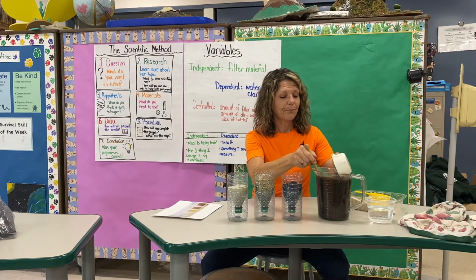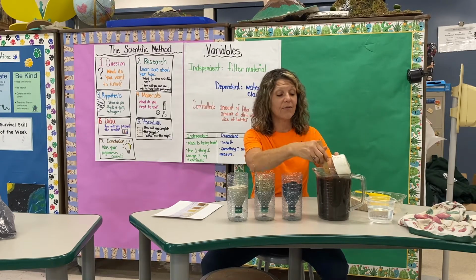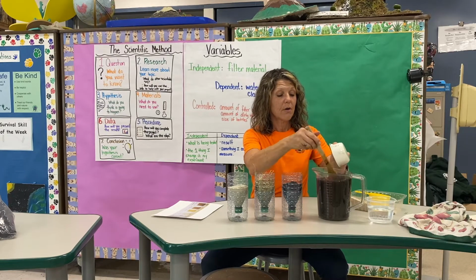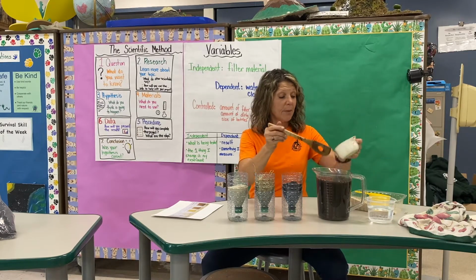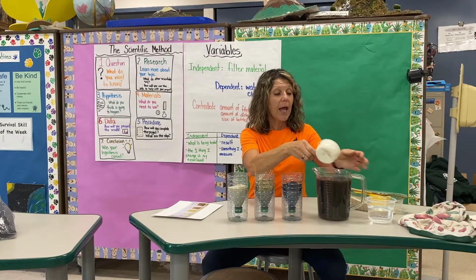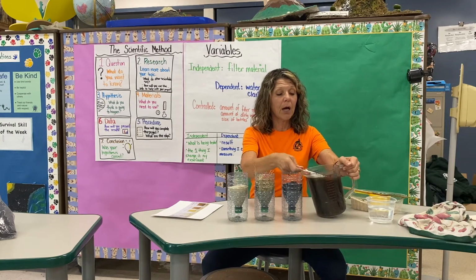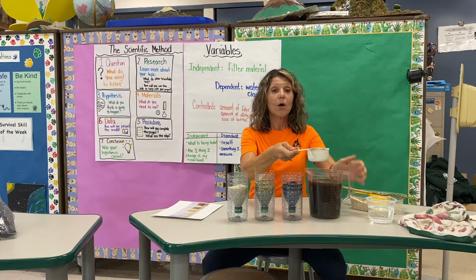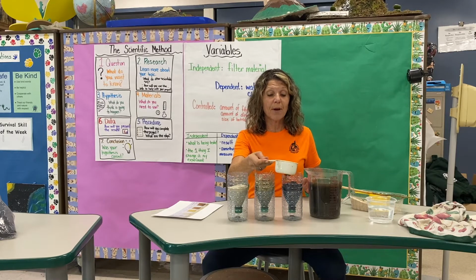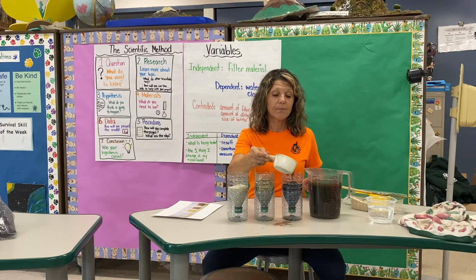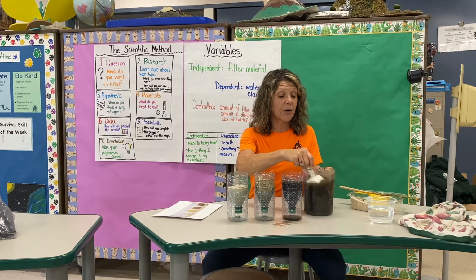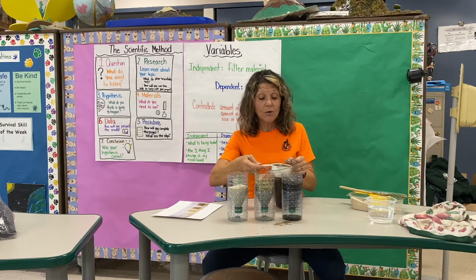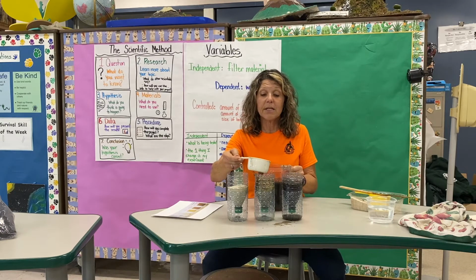So I'm going to give this 5 little stirs, and every time I do it, I'm going to give it 5 stirs, and I'm going to put about a cup of dirty water into each of my filters. Oh. It's really a good idea to have some kind of cleanup material or paper towels or a rag to clean up any spills.